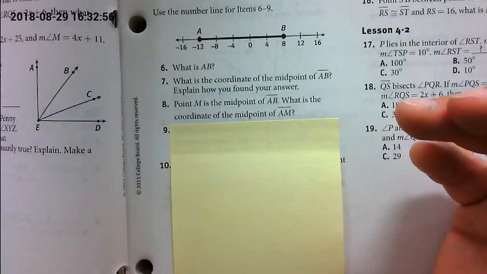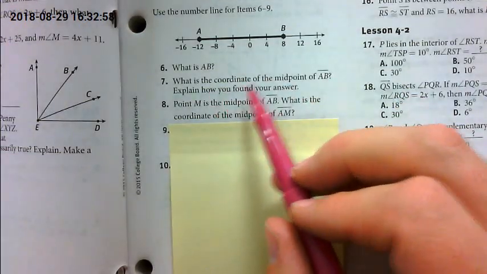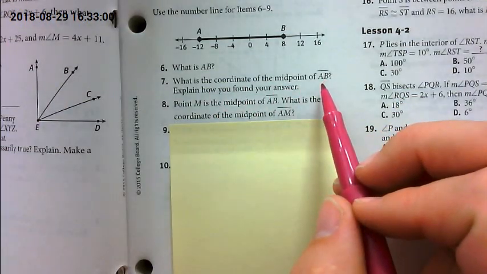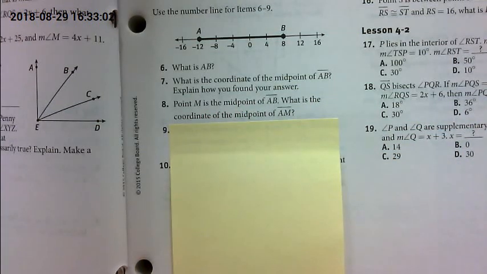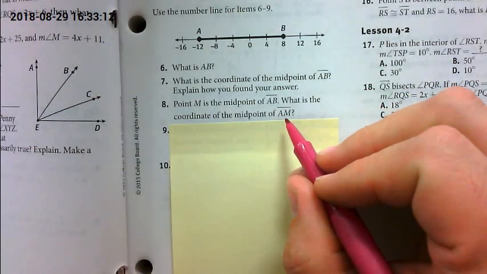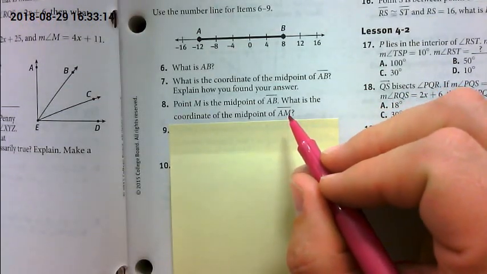Isn't that what you just did? Yeah, that's what I was. What is the coordinate of the midpoint of AB? It's asking for AM, not AB. If M is the midpoint of AB, what is the coordinate of the midpoint? Oh, they want the midpoint of AM now.